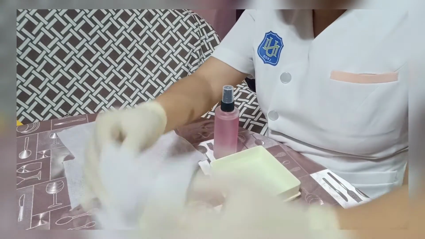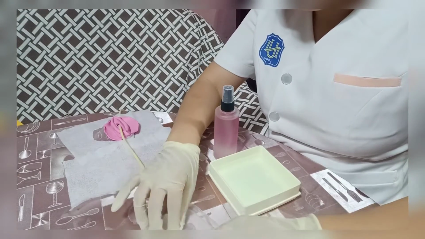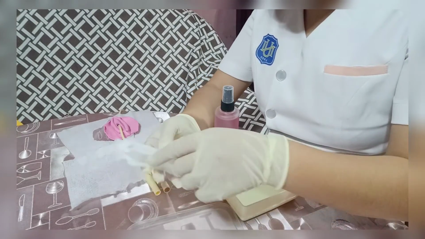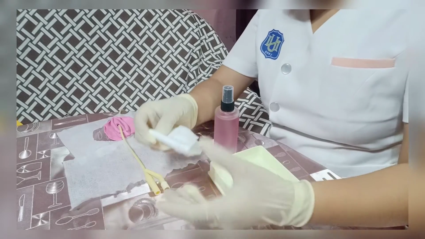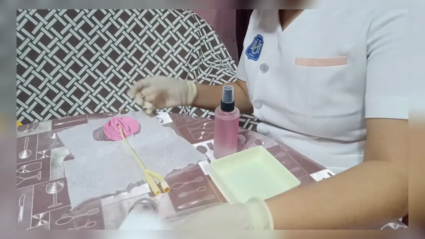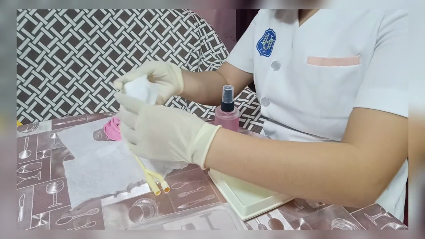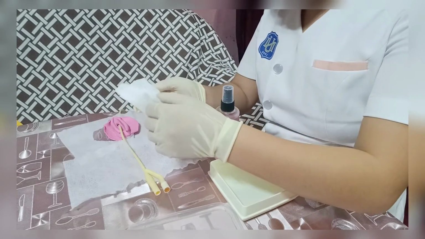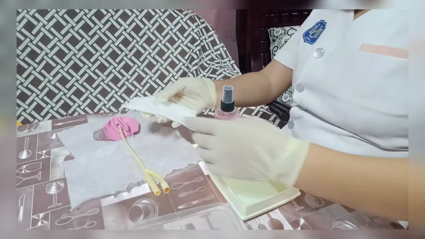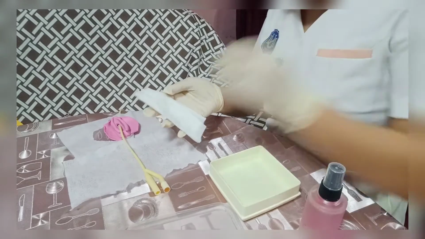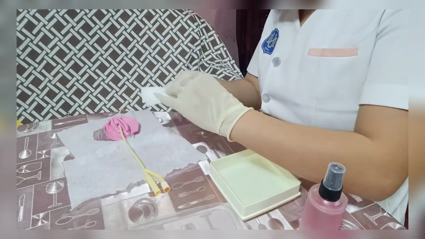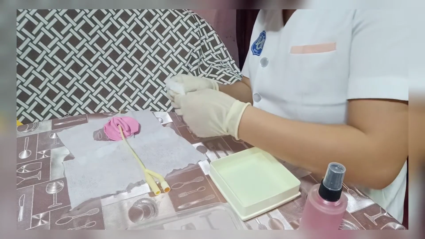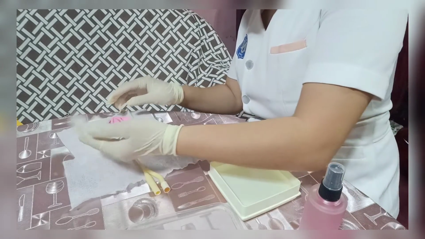Then begin cleaning the catheter 4 inches away from the meatus.